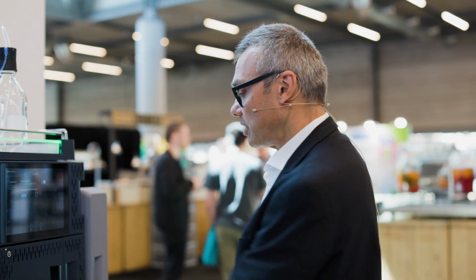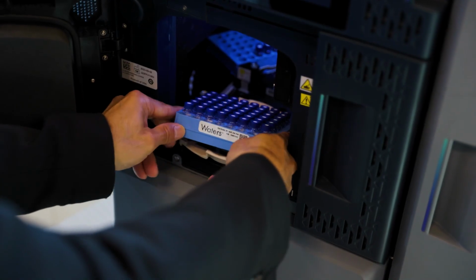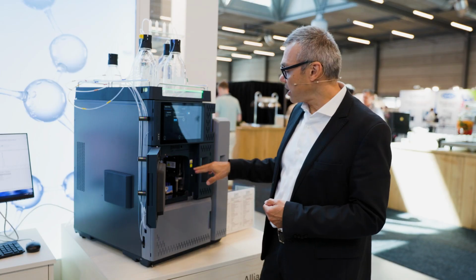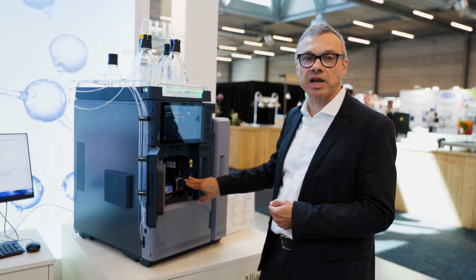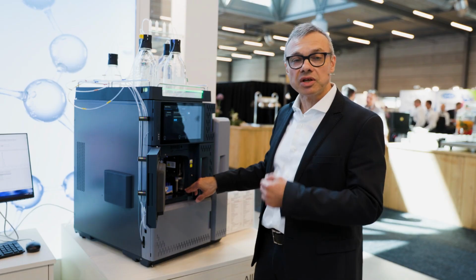When I'm ready to run the system, next I will install my vial plate with my samples in this new autosampler, the FTN, that has a new needle wash station that prevents carryover from happening, and this will increase my chance to fulfill the sensitivity requirement in my sample set.